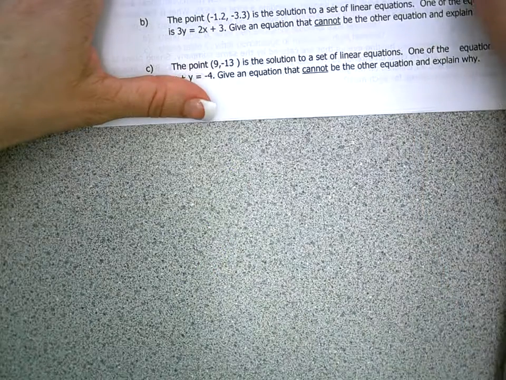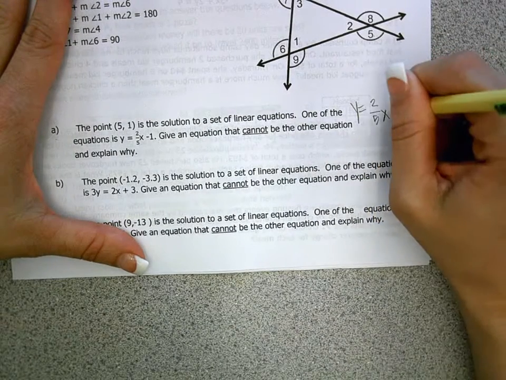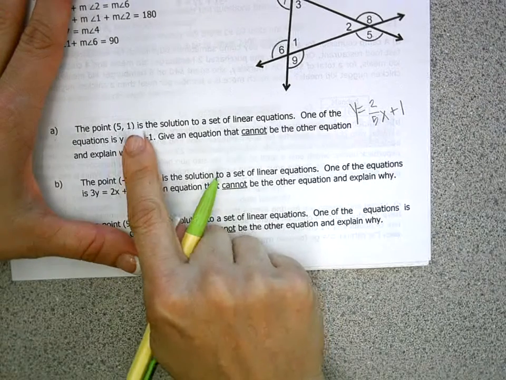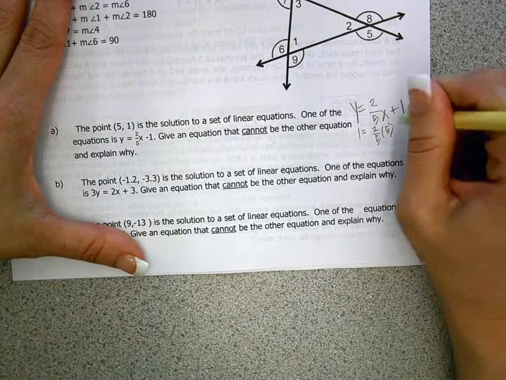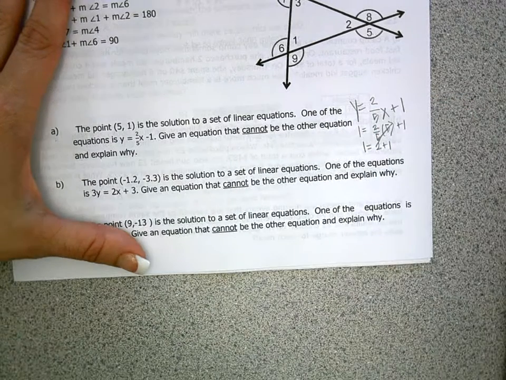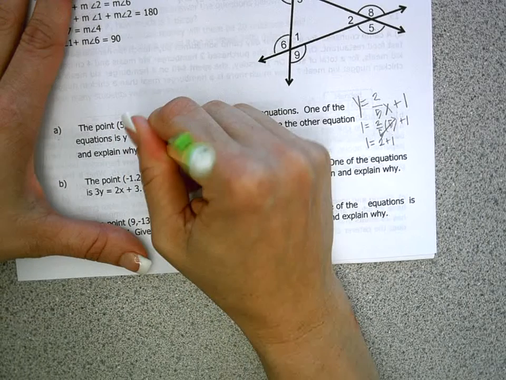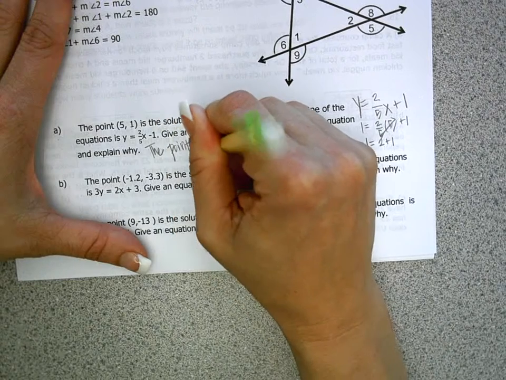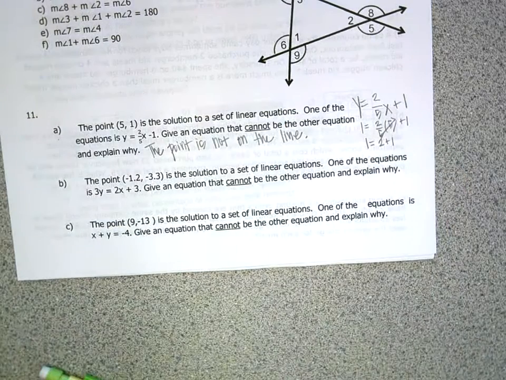So this one, just make up any equation, okay? So let's say y equals 2/5 x plus 1, and then see if it works, okay? Does this work in here? Is 1 equal to 2/5 times 5 plus 1? Is 1 equal to, these would cancel, 2 plus 1? No, this does not work. And why is because the point is not on the line.